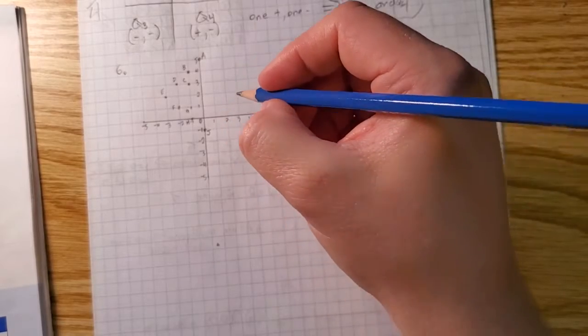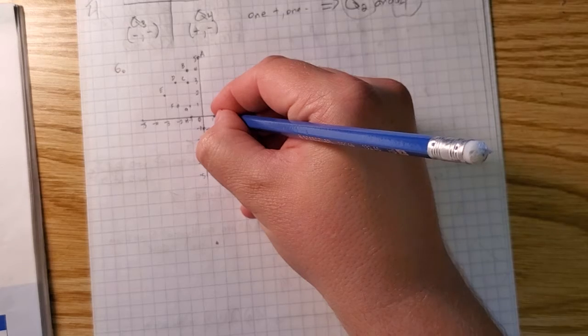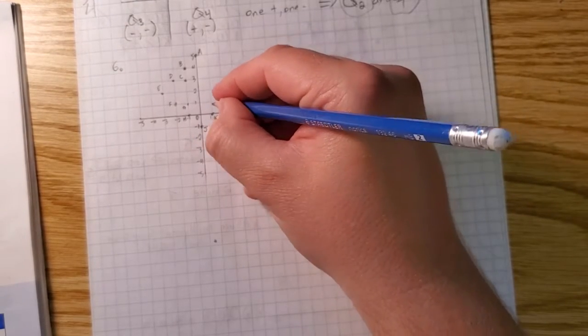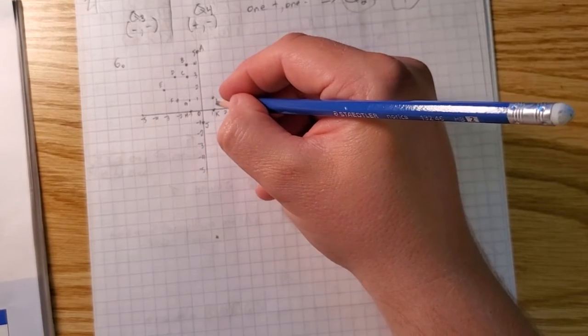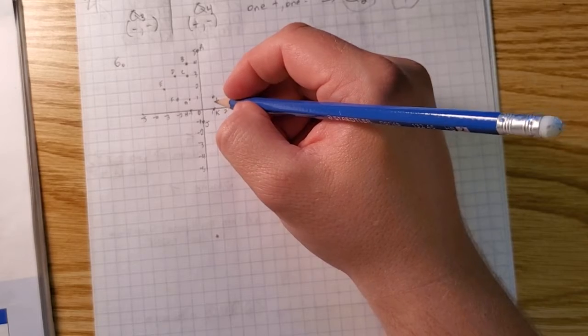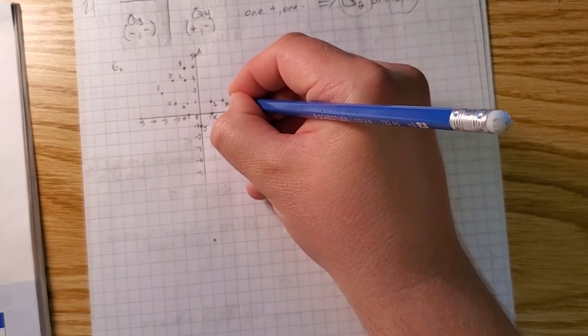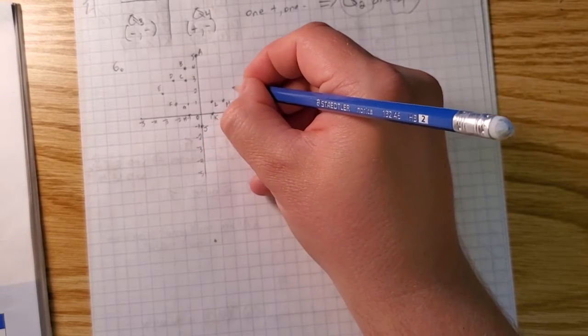K is 1 and 0. So up to 1. Don't move up or down. That's K. L is 1, 1. M is 2, 1. So 2, 1. It's M. N is 3, 2. 1, 2, 3. 1, 2.